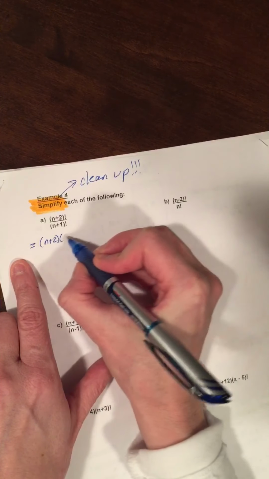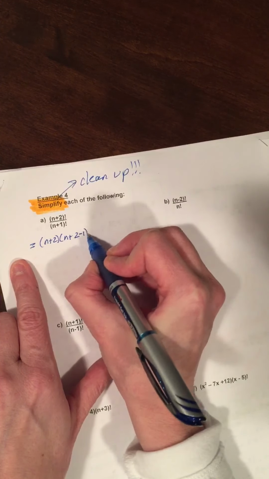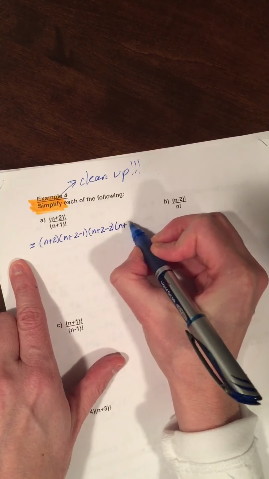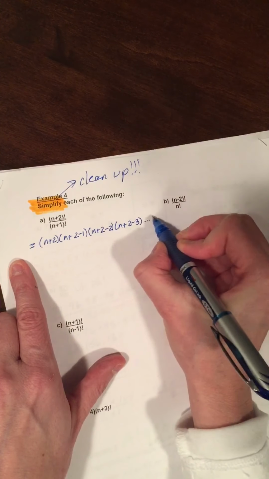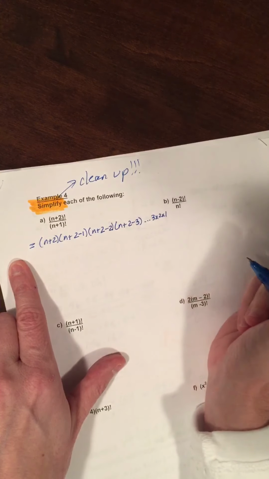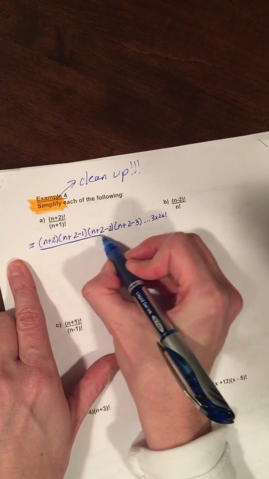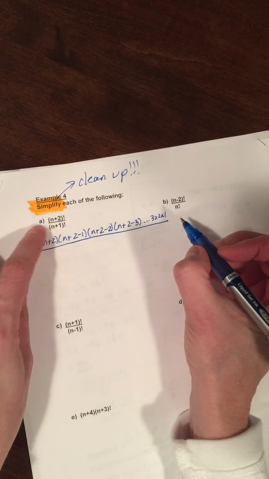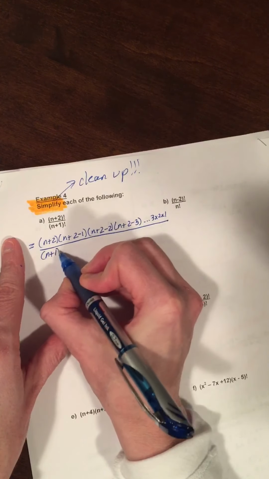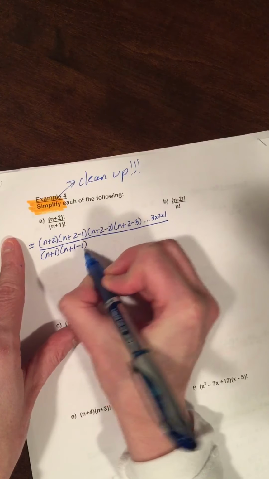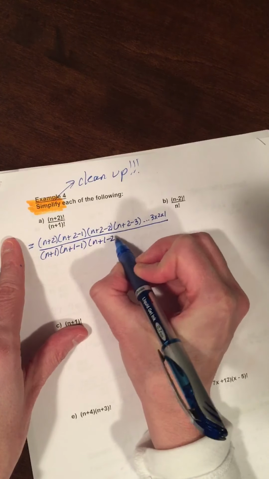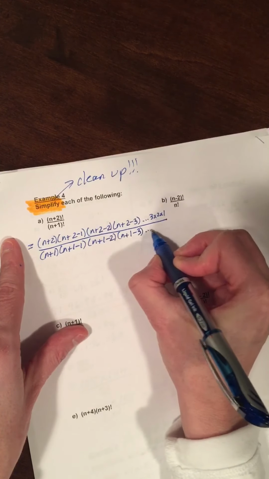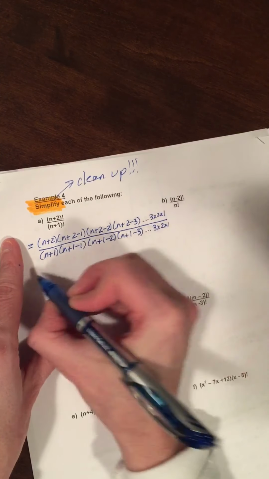N, minus 1, n minus 2, n minus 3, dot, dot, dot, 3, 2, 1. All over. Let's take a look at the bottom. Again, I just learned how to do these. N, minus 1, n minus 2, n minus 3, dot, dot, dot, 3 times 2 times 1.